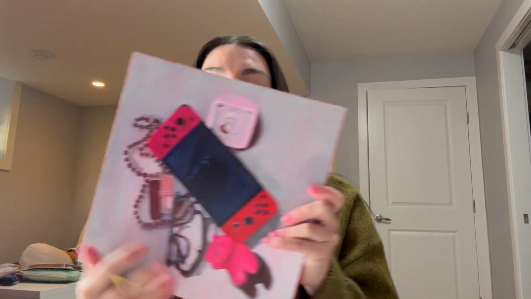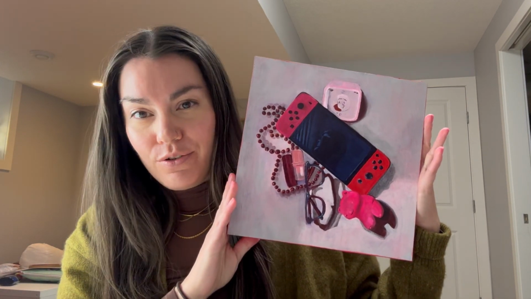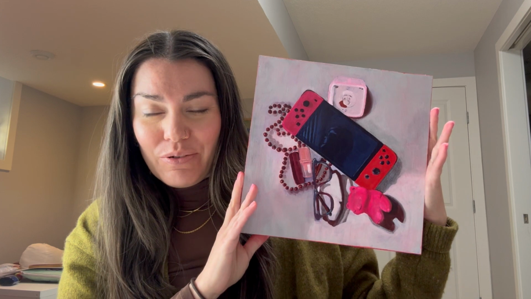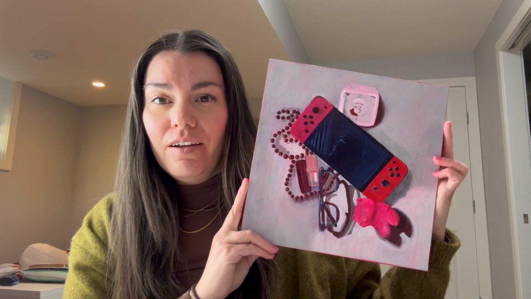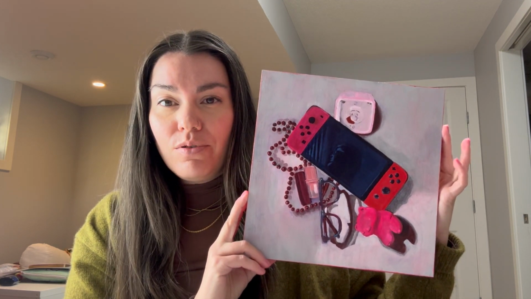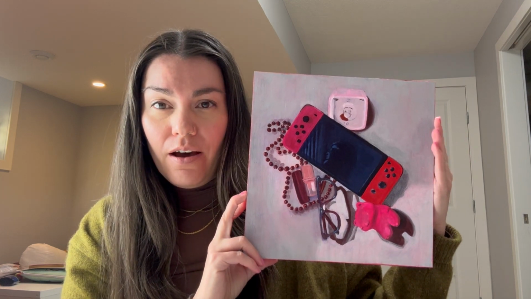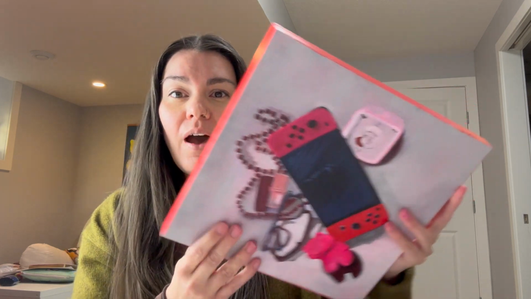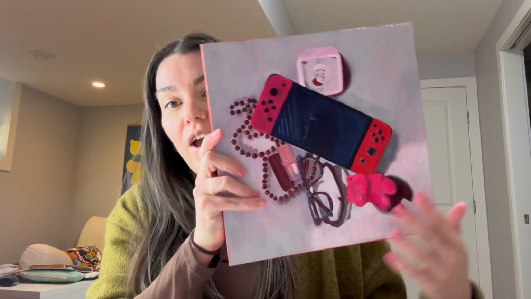In this video, my plan is to show you the process that I worked through to paint this realistic sort of still life of a collection of objects that were symbolic of my daughter. I do still have some little changes and edits that I want to make on this painting. I just keep noticing more things, but this is kind of like the final product for now.